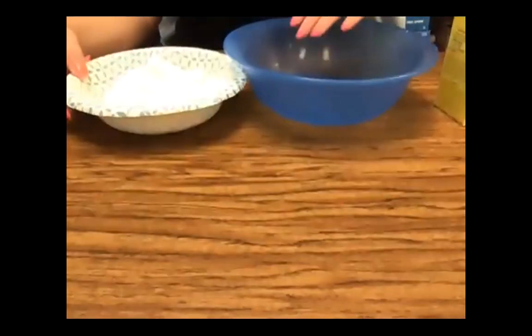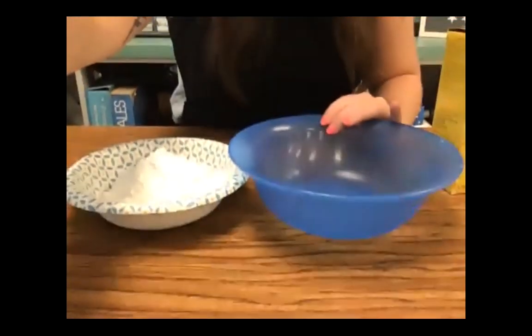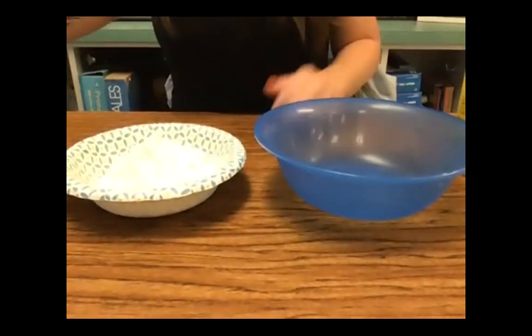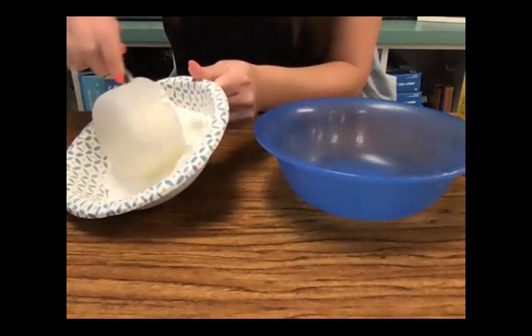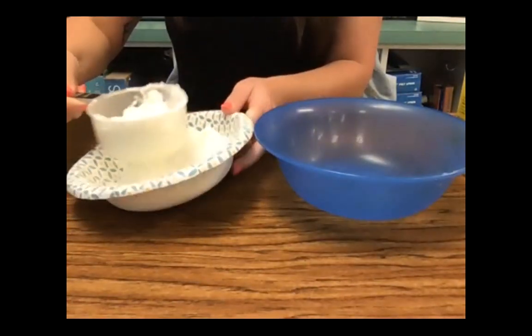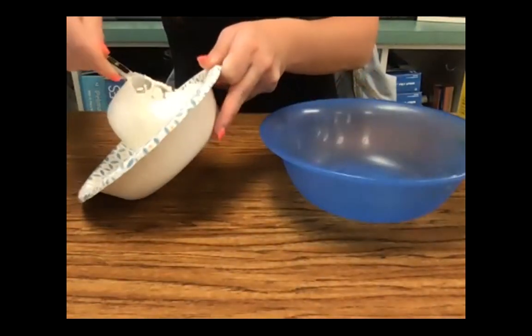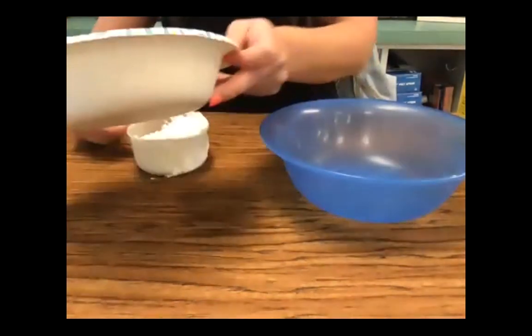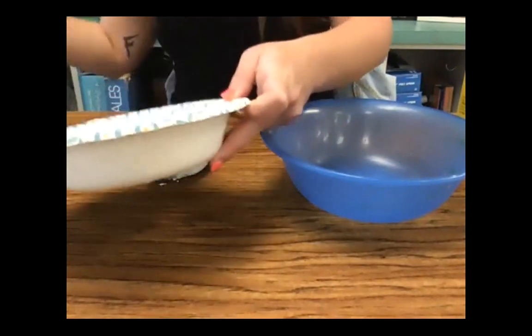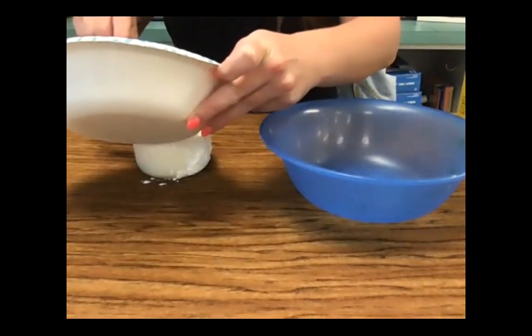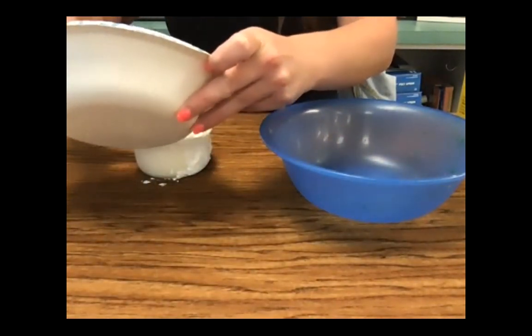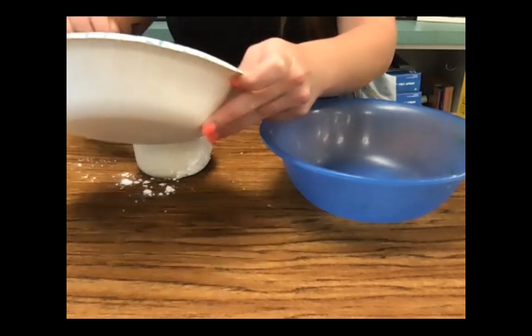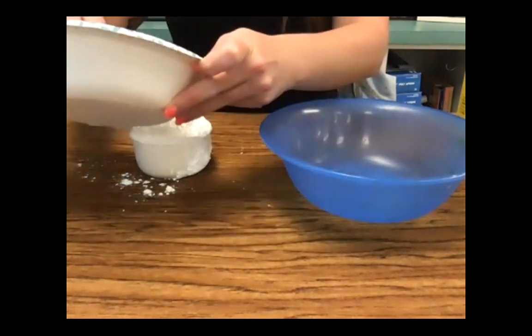All right, so to make this a little bit easier, so I make less of a mess, because you know Miss Seals is messy, I put my cornstarch in this bowl so I can just kind of get a big scoop of it. I don't know if this is going to make it easier or not. Here, I'll use my spoon. I want a nice big full cup of cornstarch.